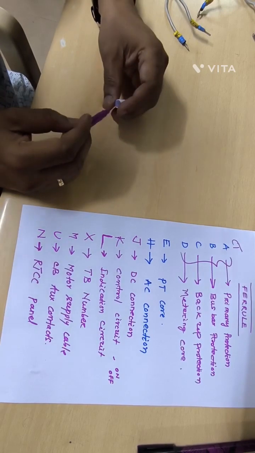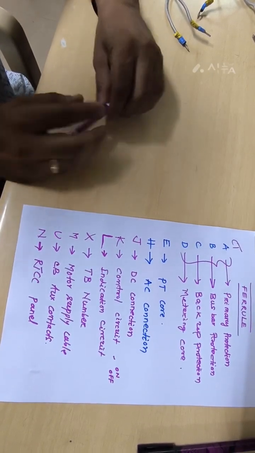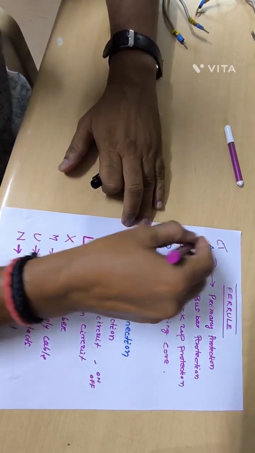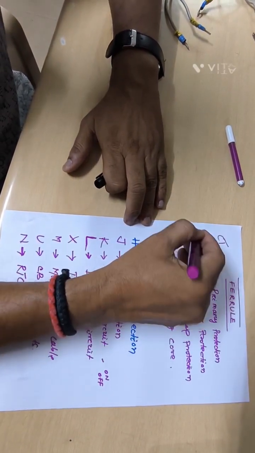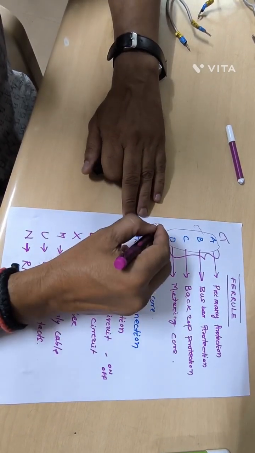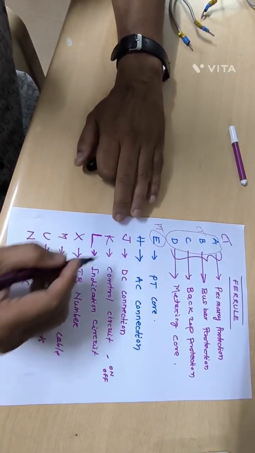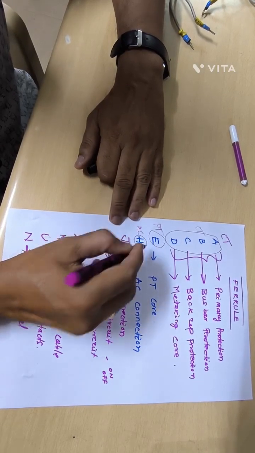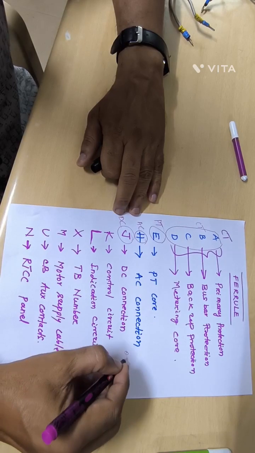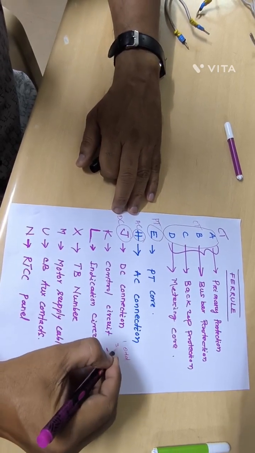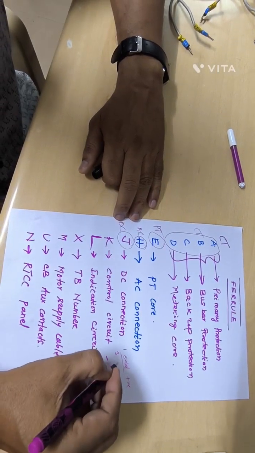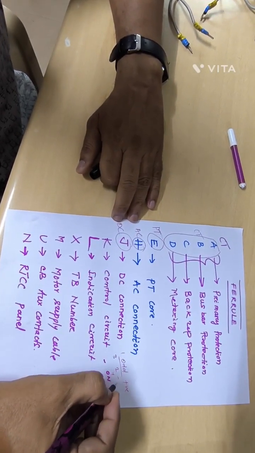So these are all common. This is CT and this is the PT connection, or maybe CBT or IBT, whatever it may be. This is the AC. J is for DC. J starting with an odd number, suppose 1, 3, like that, means this is positive. And an even number starting with 2, 4, like that, means it is negative.